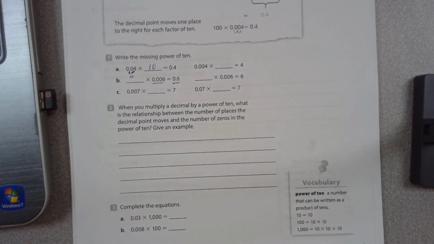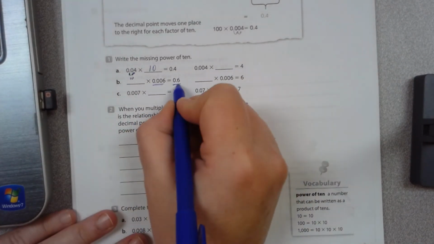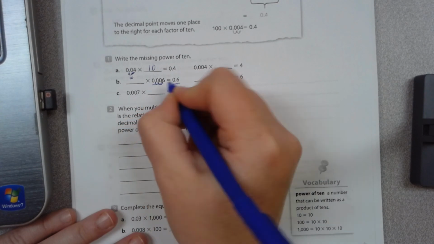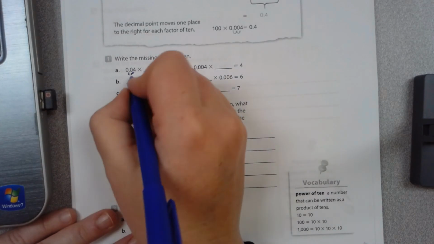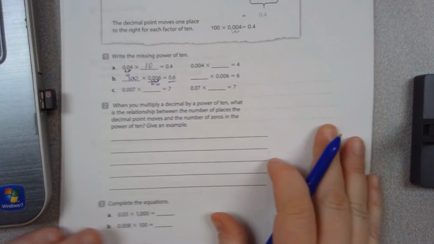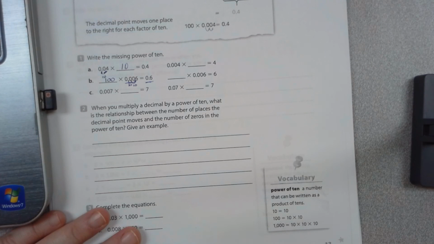Okay. Next one, I have blank times 6 thousandths equals 6 tenths. So how many times do I have to move this decimal over to get it to 6 tenths? 1, 2. Okay, so that's 10 times 10, which gives me 100. See, because every time I'm moving a place value, every time, that is a 10.